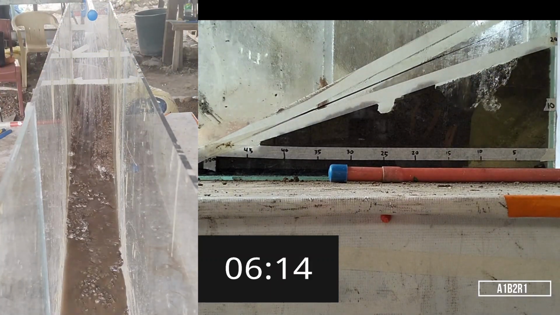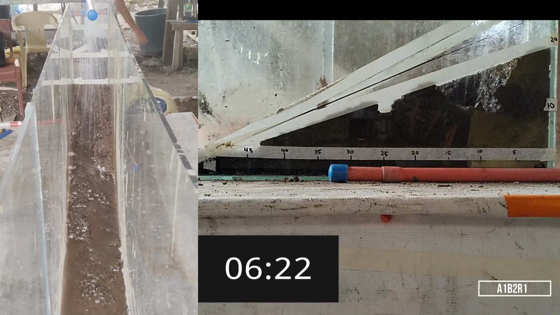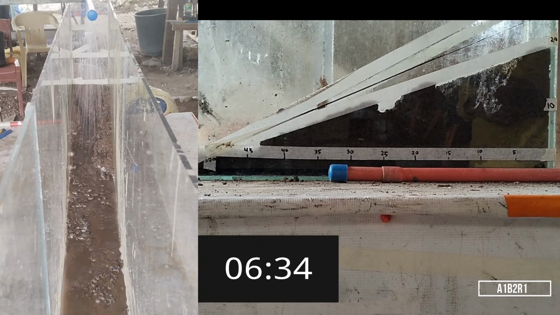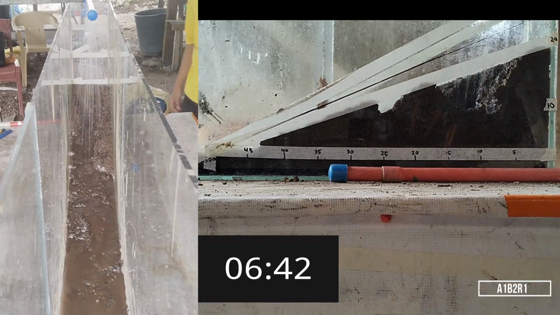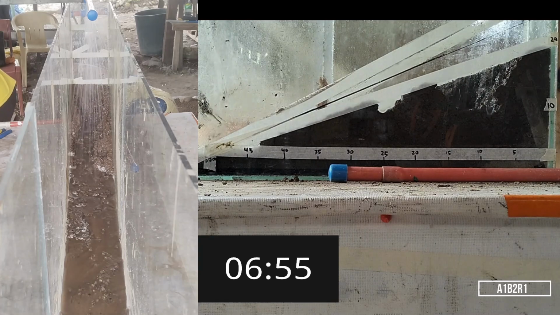Notice in the streams being created, there's a zigzagging pattern, so meandering is occurring during the test. From our findings in comparing these two tests, more erosion occurred in not compacted soil as compared to the compacted soil.